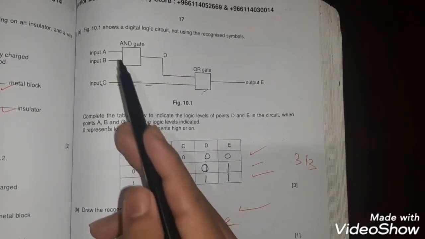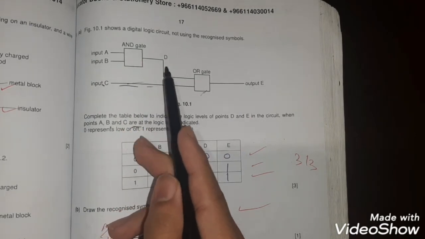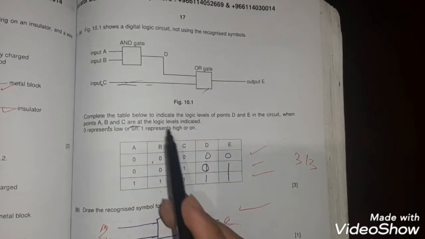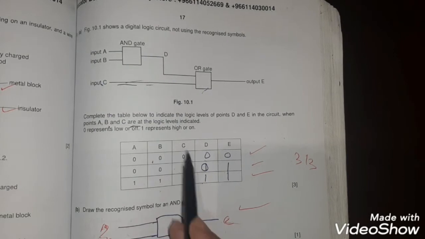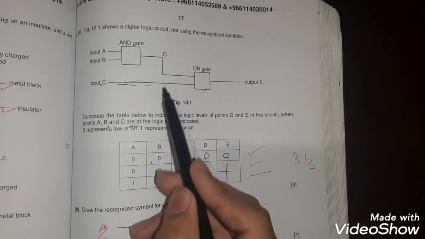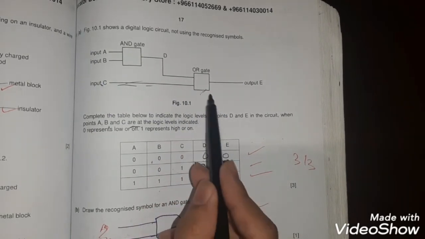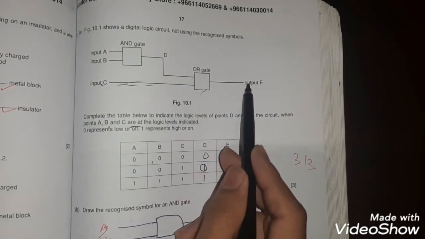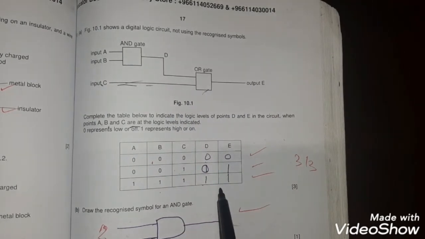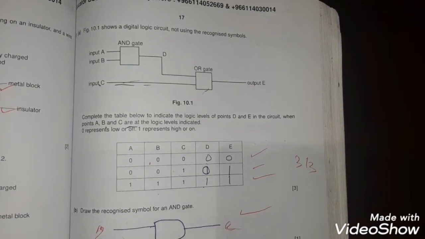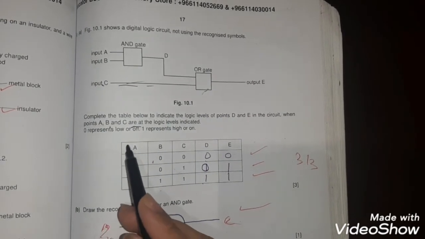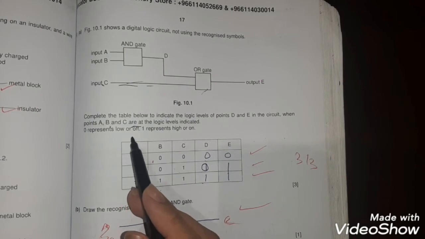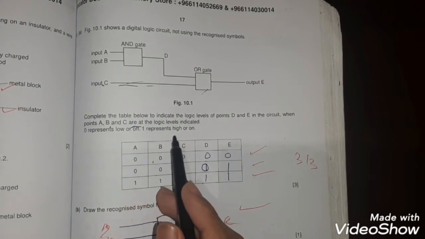Then when A and B are 1, D will also be 1. If C is 1 and D is 1, the OR gate will choose both, so output E will be 1. This is how we represent 0 as off or low, and 1 as high or on in this table.